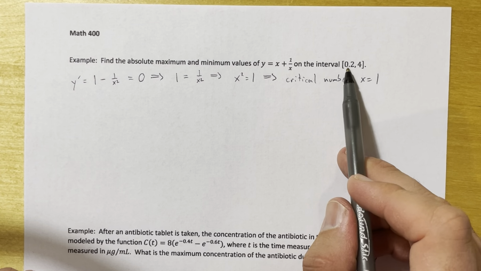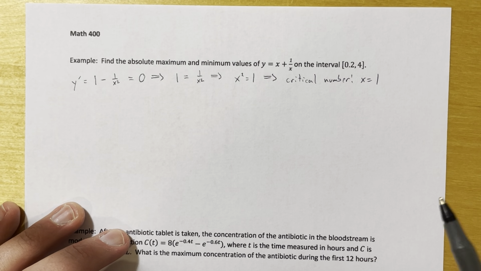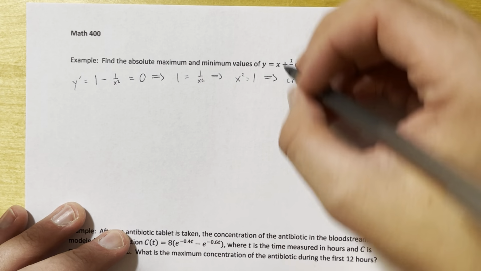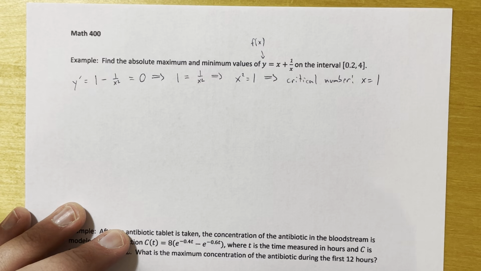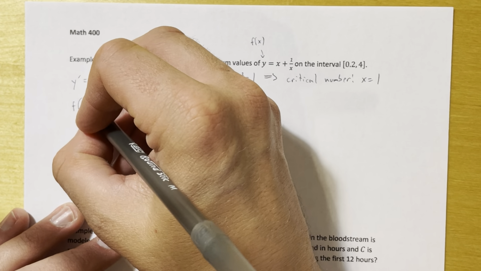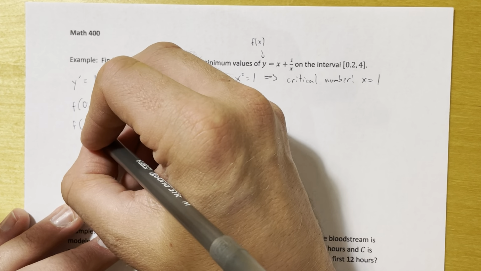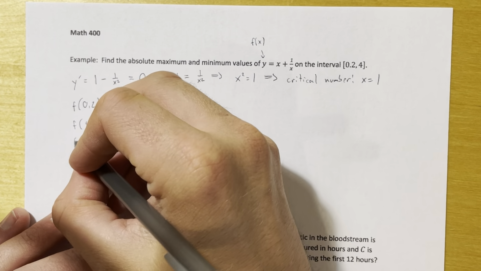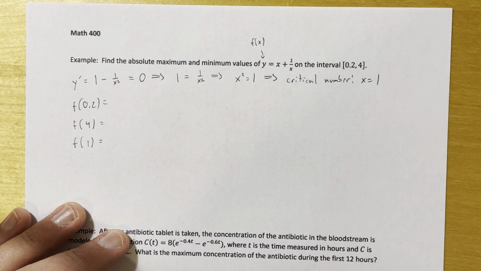Now, I also have the outputs of the endpoints of this function to consider. So that's 3 values that I want to plug into my function. I want to plug in the endpoints. So let's call this f of x so I can show the input there. What is f of 0.2? F of 4. Those are the endpoints. I'm plugging them into my function. And then also, what is f of 1? That's the critical number that I found.